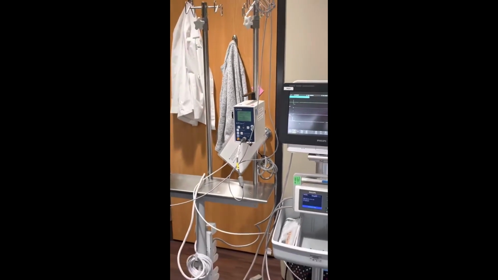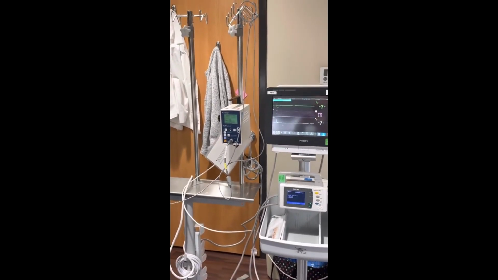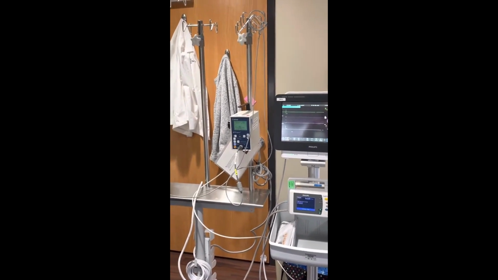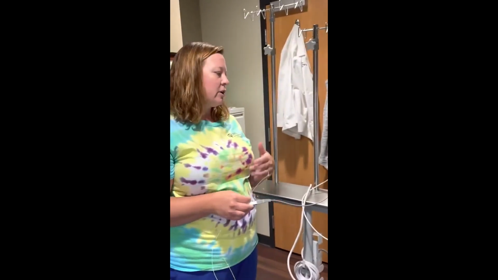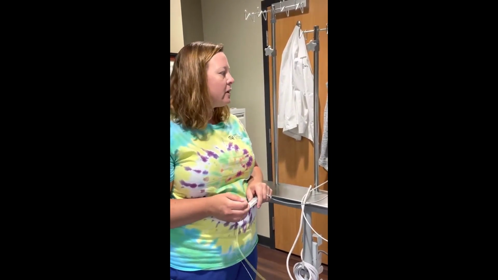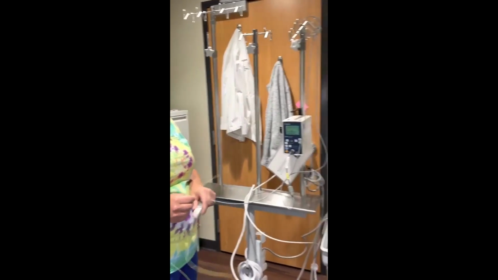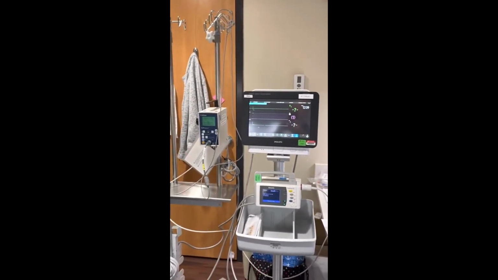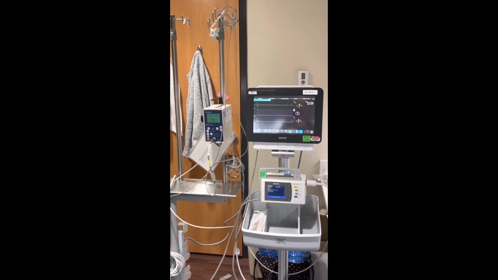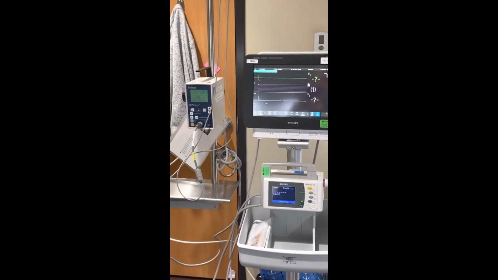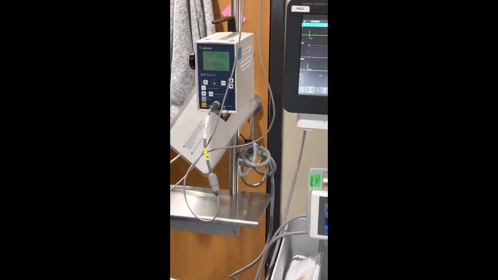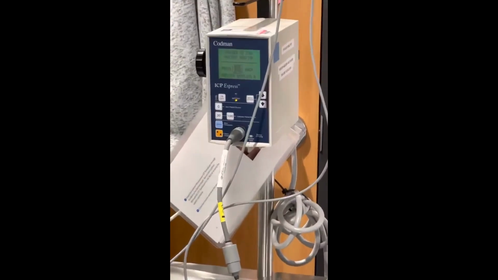We need to make sure that we know this number. If you become disconnected, so if you go to MRI or you're untangling your wires and you disconnect your ICP catheter, you will need to know your reference number. So you have to know what this number is. Again, it's going to be on the top of your Codman, but if for some reason that gets wiped off or you lose that piece of paper, it will be in your OR notes as well, and it should be reported to you in handoff.